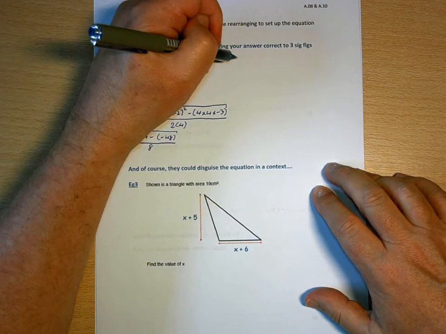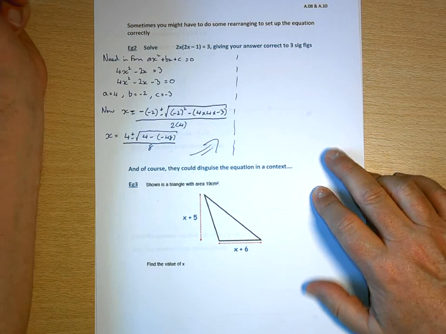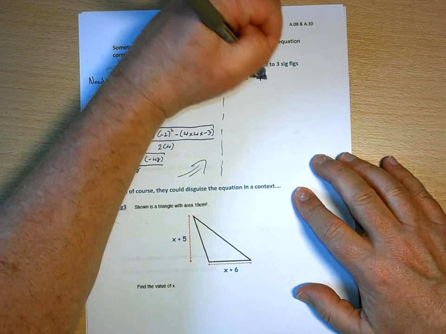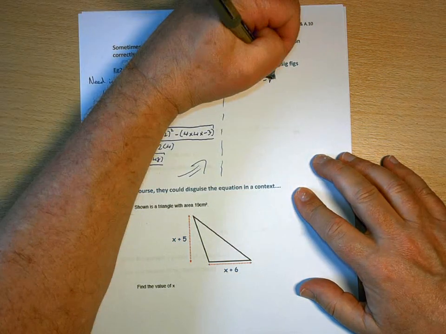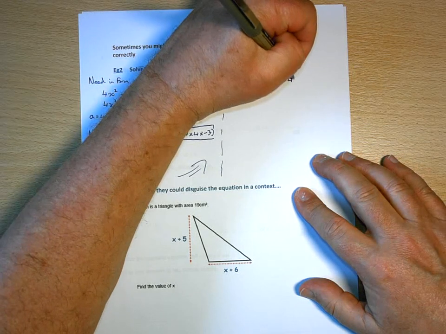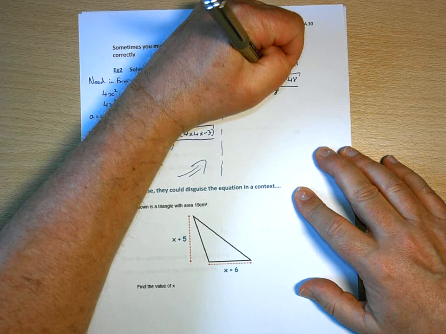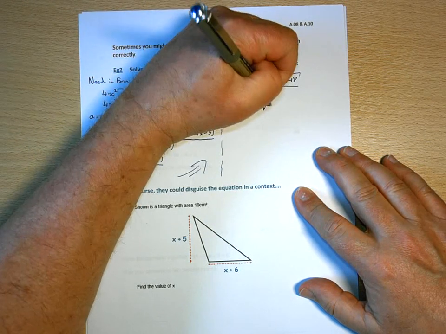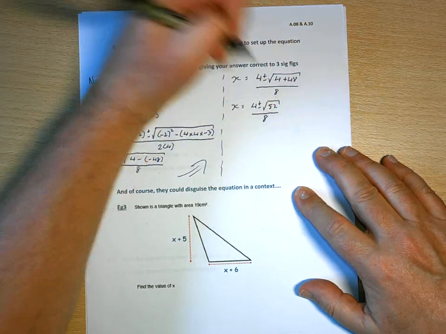So if I split the page and come up here, x will equal 4 plus or minus the square root, minus minus makes a plus, of 4 plus 48, all over 8. So x equals 4 plus or minus the square root of 52, all divided by 8.